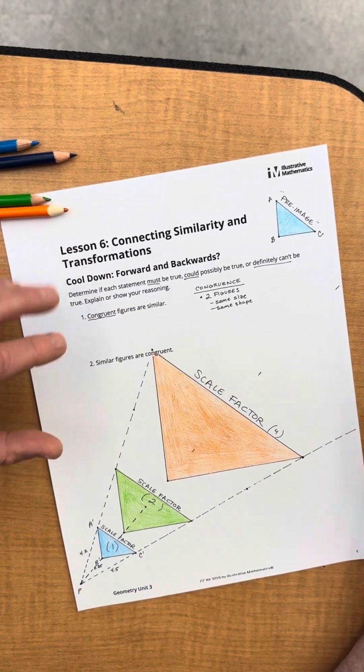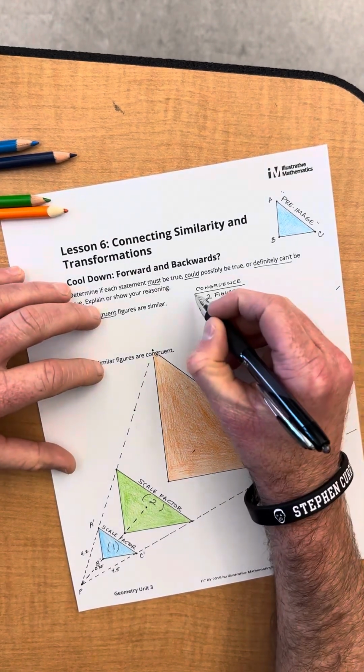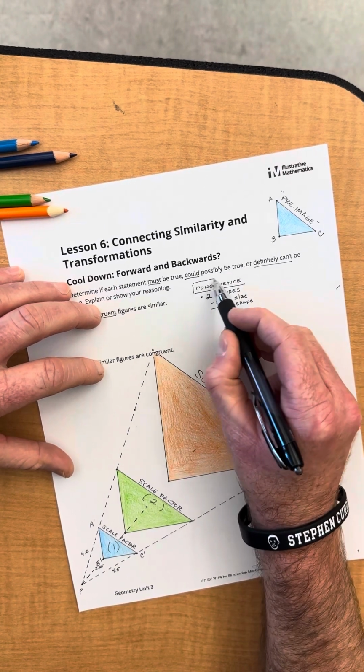You might use that in home building. So say you're a construction company and you got to build a bunch of homes that are the same size and the same shape. Those would be what's called congruent.